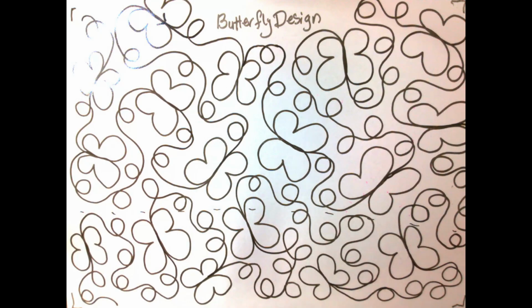So I think varying the size makes it look great, because if you're trying to match the exact size with every butterfly, that's just going to add way too much stress to your quilting. And we want to eliminate any unnecessary stress. So don't worry about them all being the same size. And it's even better if some are a little smaller and some are a little bigger.